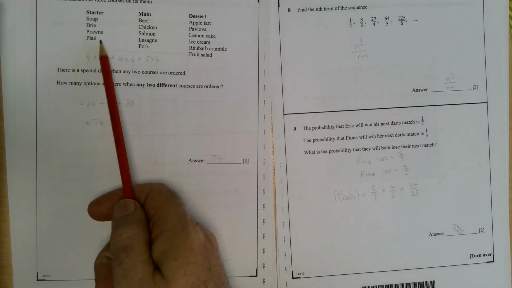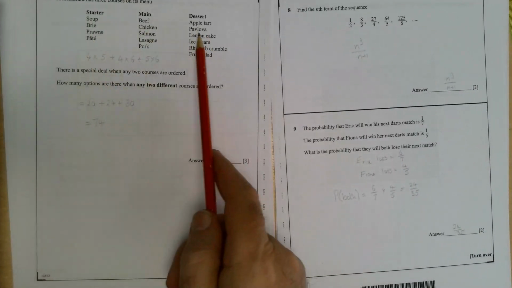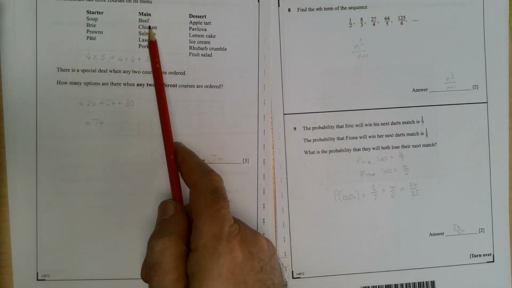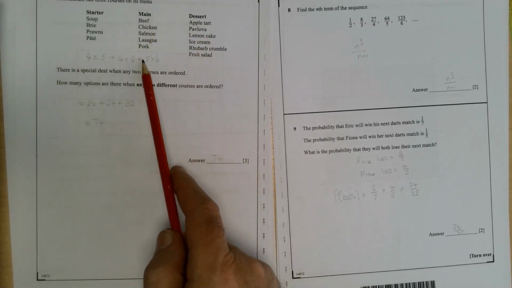Well, you could have starter and main, 4 times 5. You could have starter and dessert, 4 times 6. Or you could have main and dessert, 5 times 6. So that's a total of 74. So there's 74 different 2-course meals that could be ordered.